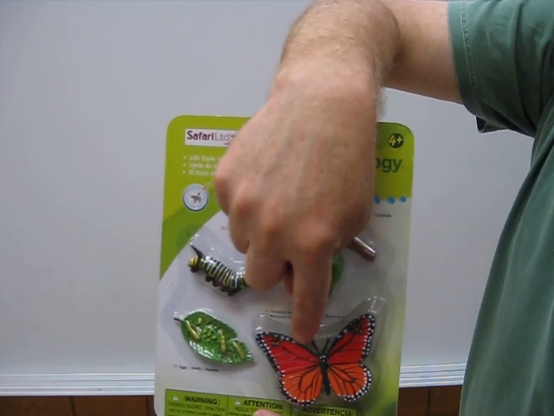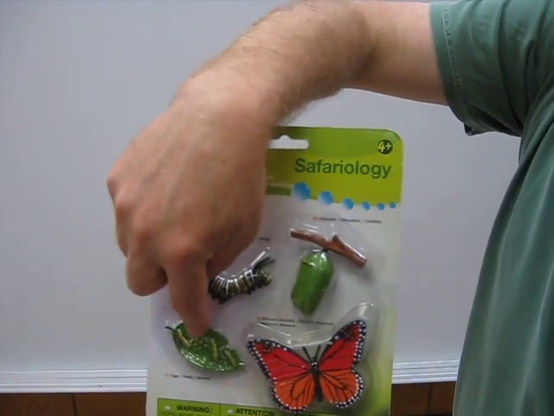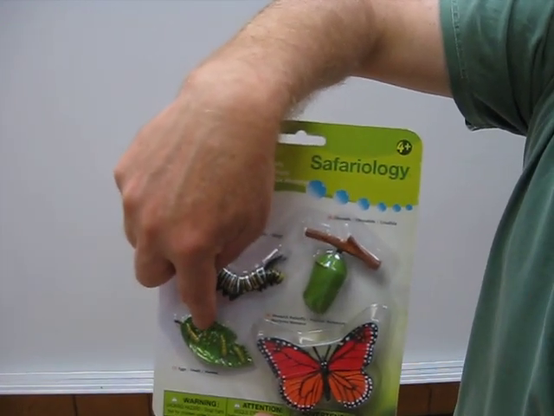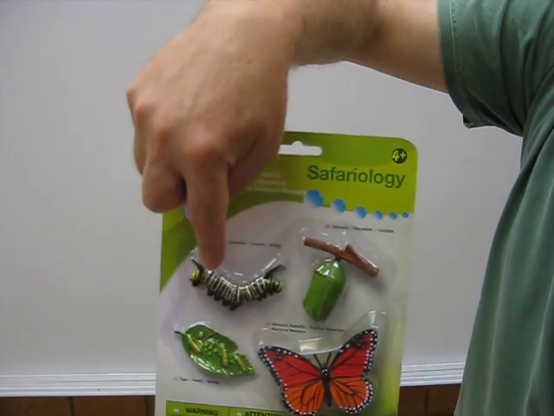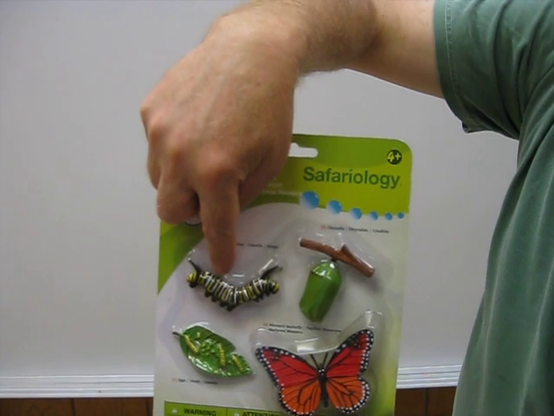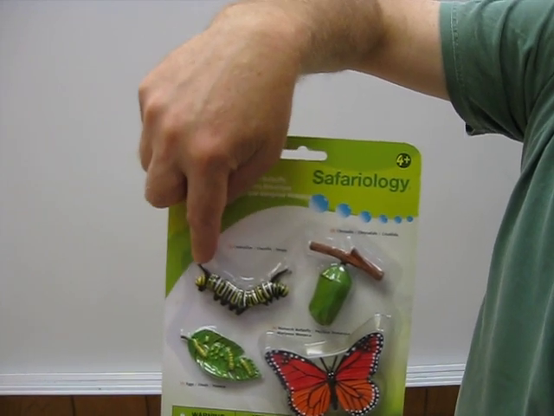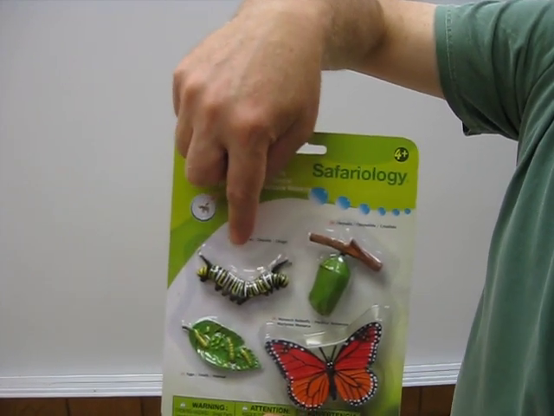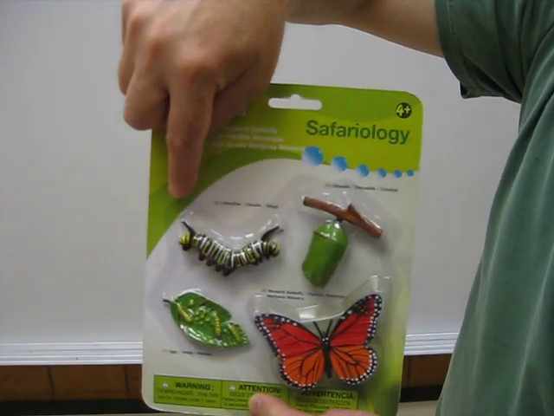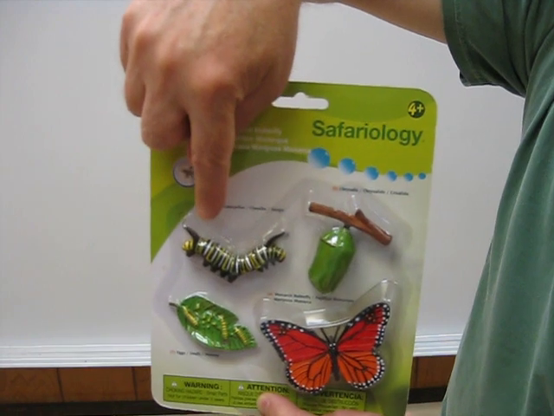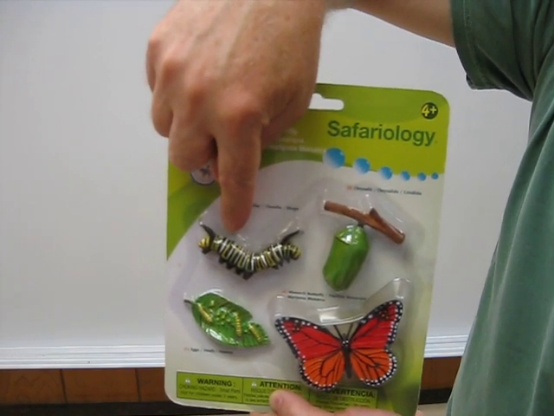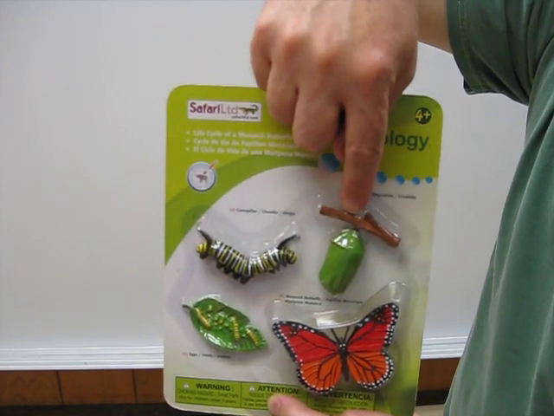So the adult lays eggs. That's the first life stage. The eggs hatch out into larvae. Now for a butterfly, we call this a caterpillar, but the life stage is called a larva. So egg, larva. The larva then transforms into a pupa.